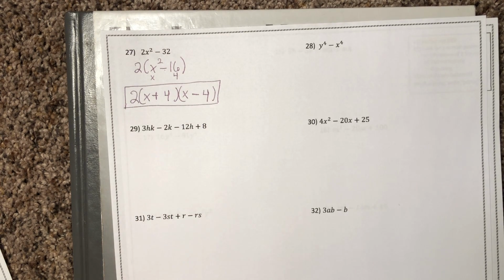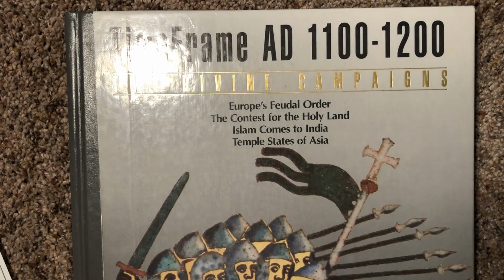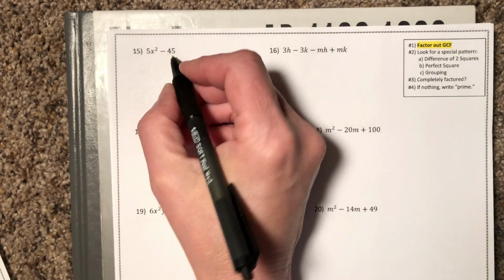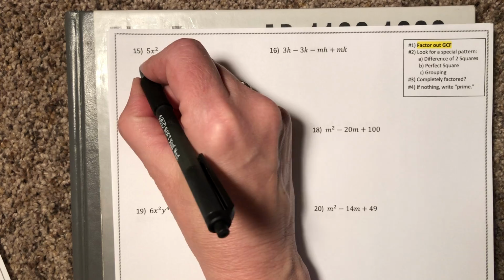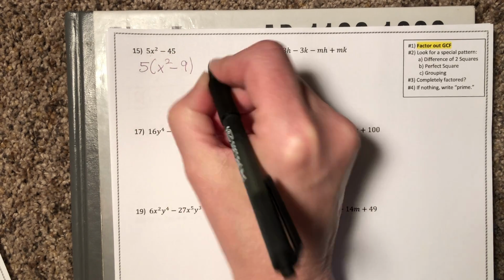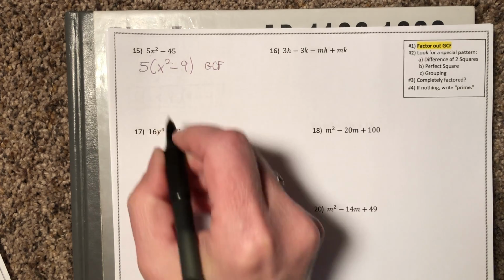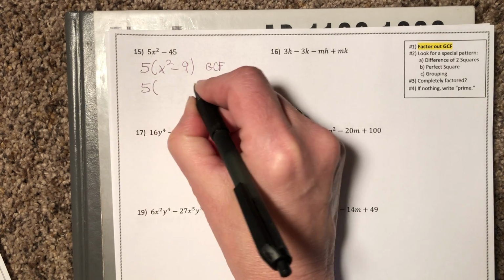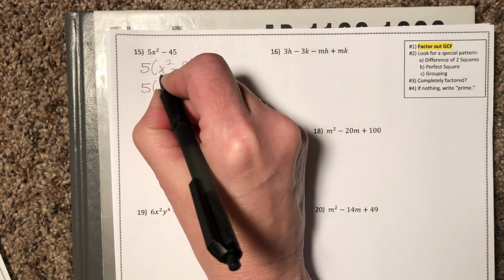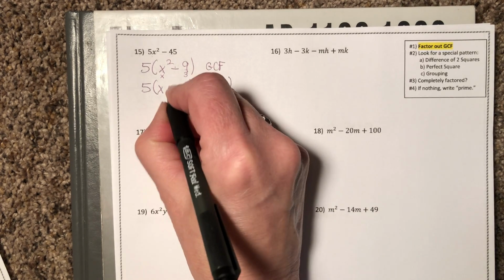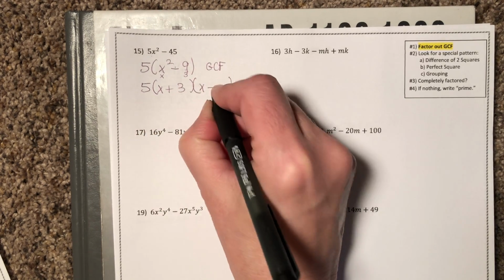All right, wait, I skipped a page, didn't I? Oops, I jumped ahead. Sorry, I'm on 15 actually. No wonder that was confusing. Anyway, here I can pull out a 5. And I get x squared minus 9, right? That's a GCF step. Step 2, this is the difference of 2 squares. So it's just like the last one we did. Because this has a square root of x, this has a square root of 3, there's a minus between them. X plus 3, x minus 3.